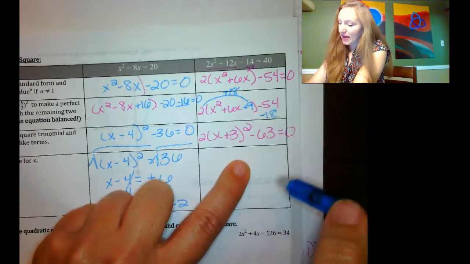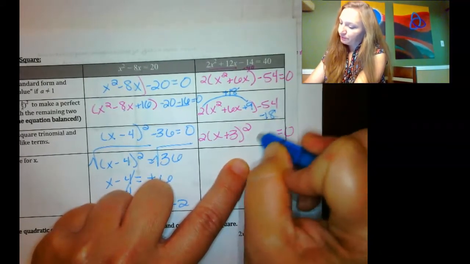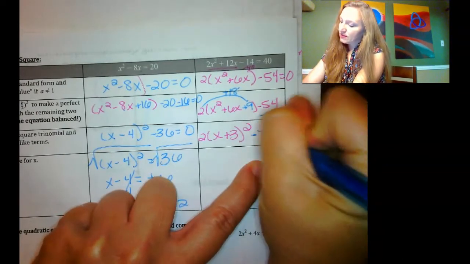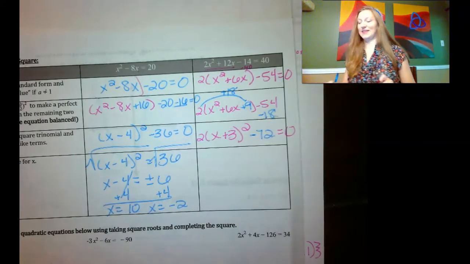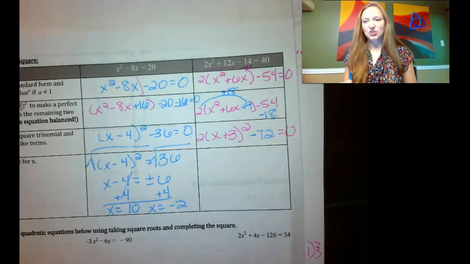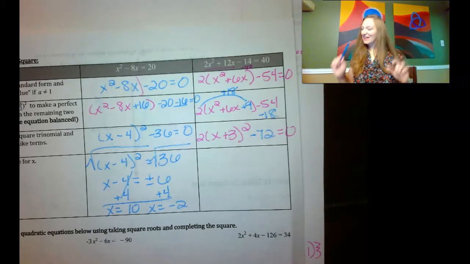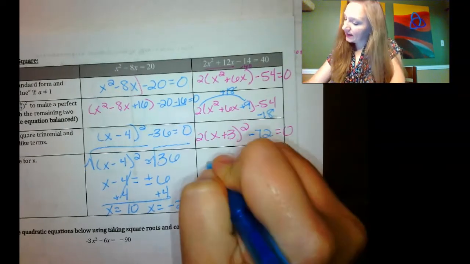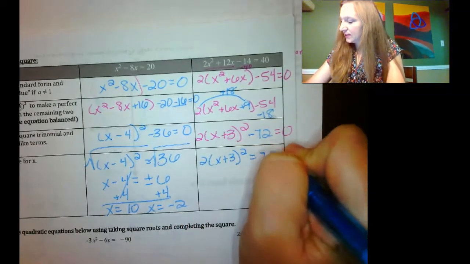Now I have a balanced equation. So I need to fix this number right here. Negative 72, it looks like. Now we're back on track. So it's important to not make the same mistake I just made. All right, so now you should continue on solving for x. So you're adding 72 to both sides.